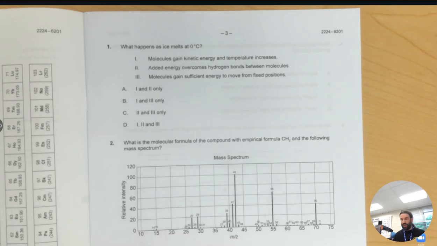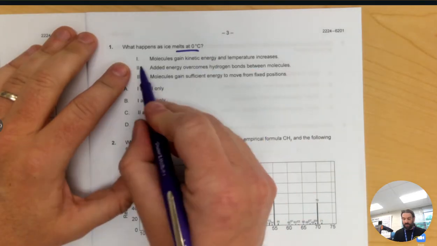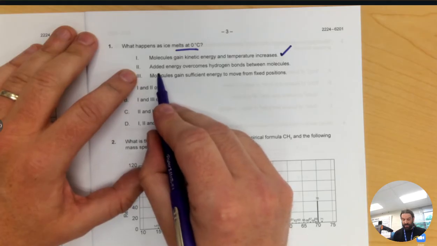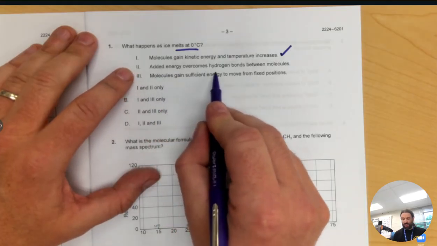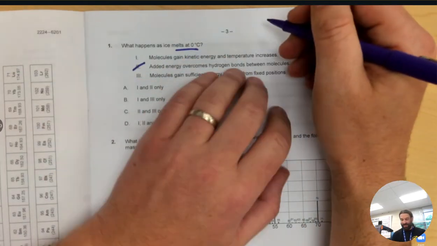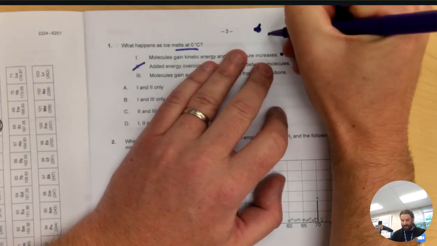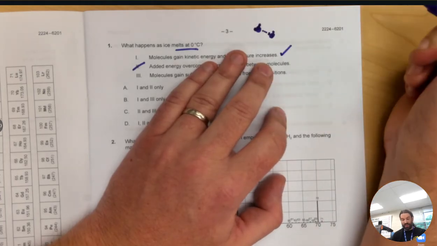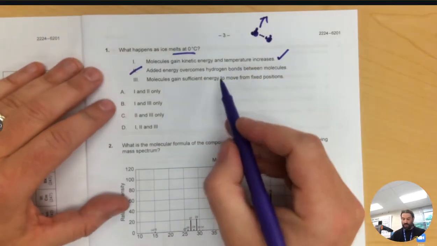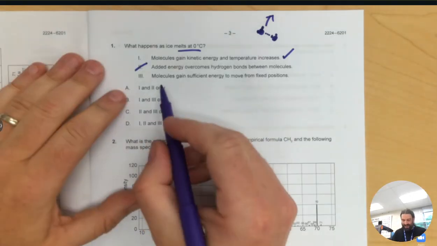All right, so number 1 says, what happens when ice melts? All right, so we're increasing energy. So number 1 is correct. Adding energy overcomes hydrogen bonds. That's not it. So when it melts, the water molecules are still hydrogen bonded together. You only fully break the hydrogen bond when evaporation occurs or boiling. I'm not going to explain that more.